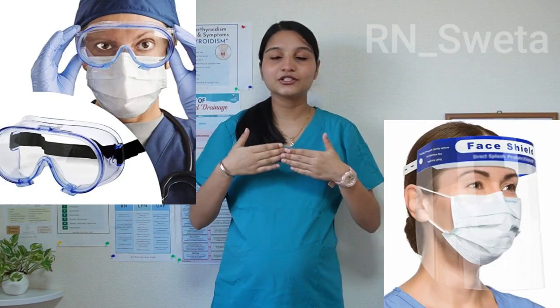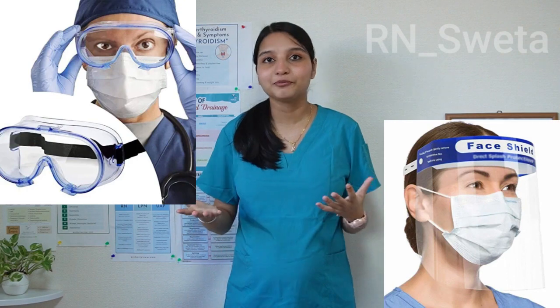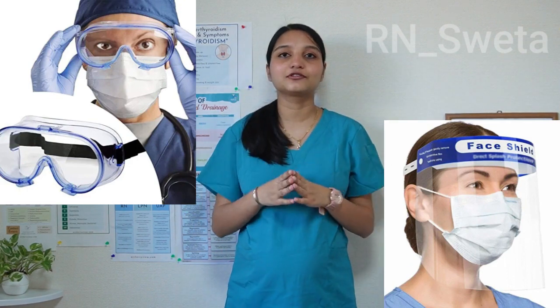Okay, now we have some of the equipment that we use in order to protect ourselves from the transmission of diseases under the standard precautions. So starting right from here, we have eye goggles, or we even have the face shield, right? You might be very familiar with the face shield after COVID.